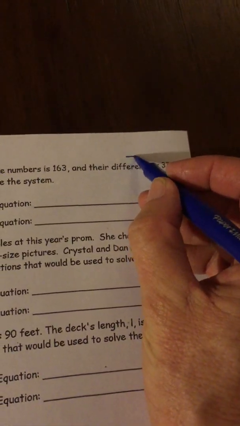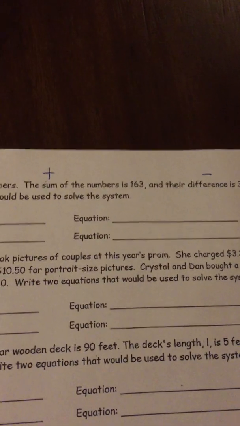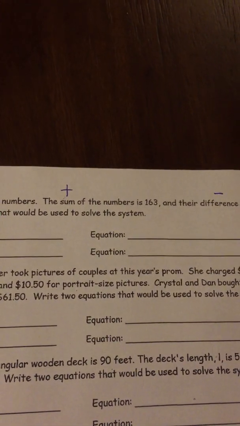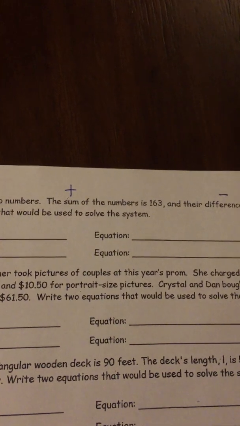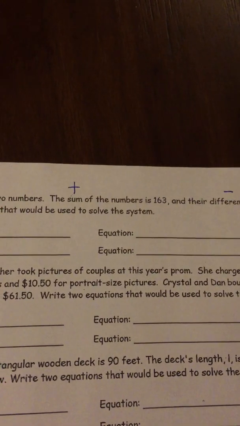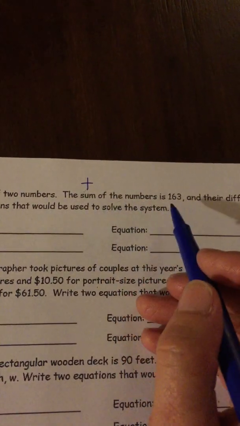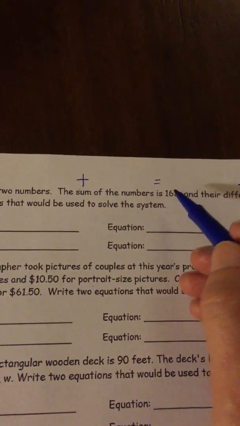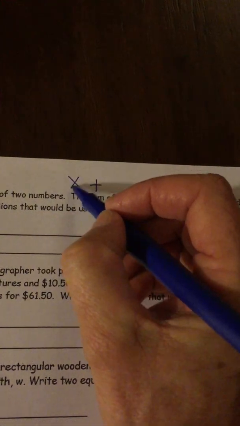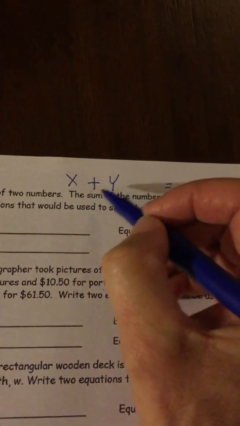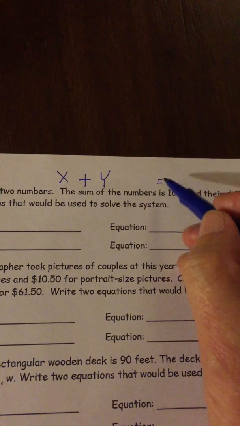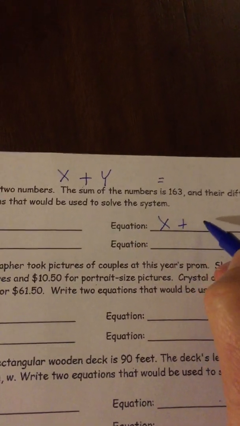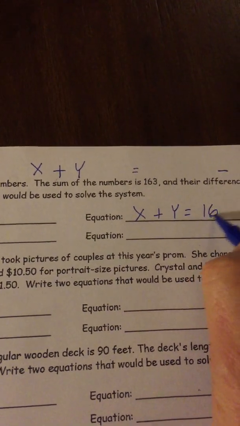Difference is the answer to a subtraction problem. Product is the answer to a multiplication problem. And quotient is the answer to a division problem. So you've got to know what those words mean as far as operations so you'll know what to do. So if I sum the two numbers together, it's going to equal 163. So if I take my first number and add it to my second number, I have a sum, and it equals 163. So here's my first equation: X plus Y equals 163.